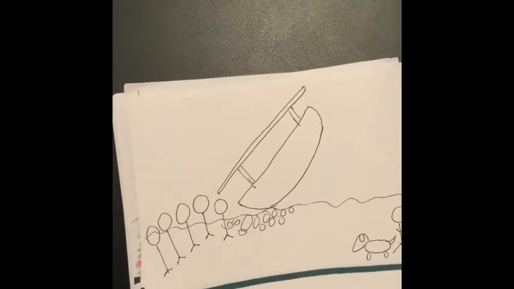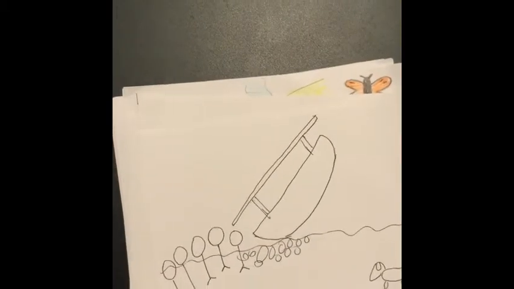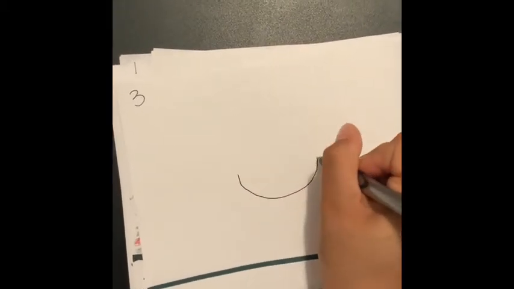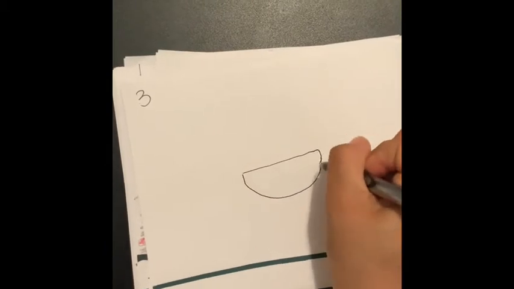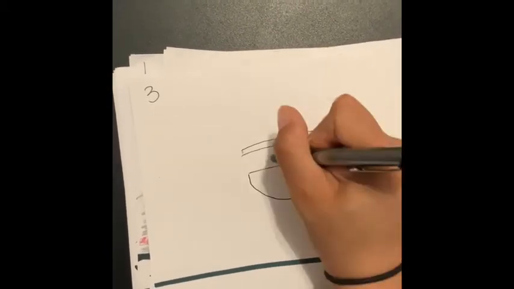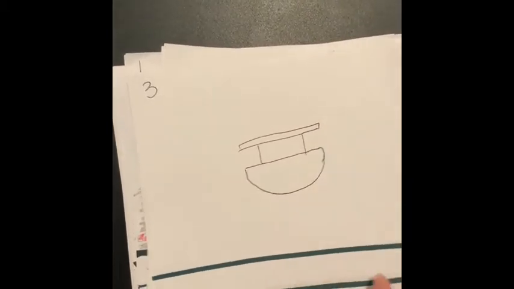And then the next part of my story, next, we were in the water on this boat. And I'm going to make my boat kind of small here. And there were a lot of other boats, boys and girls. They were also looking to see the whales.